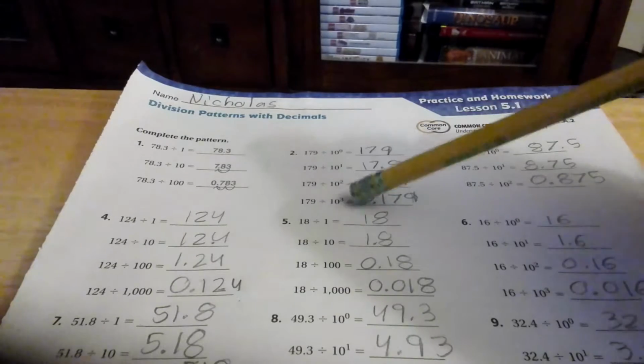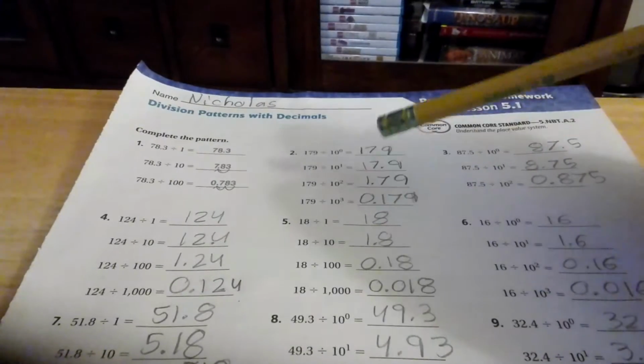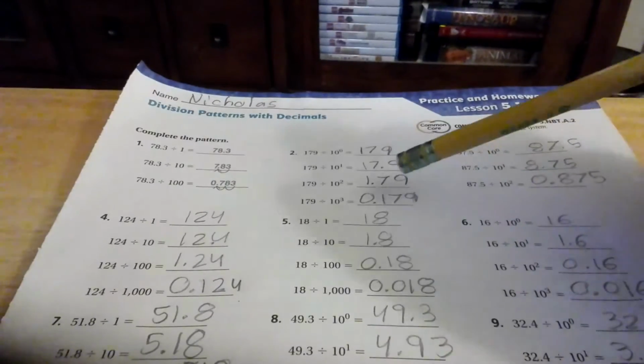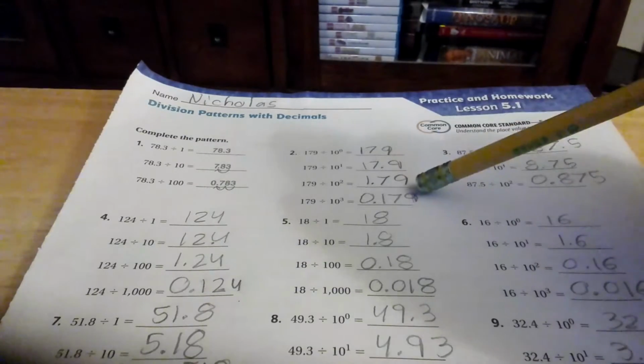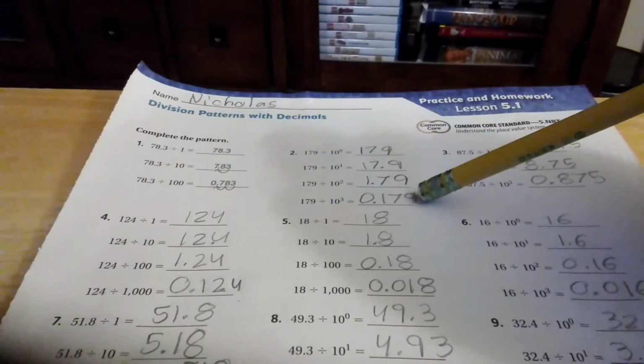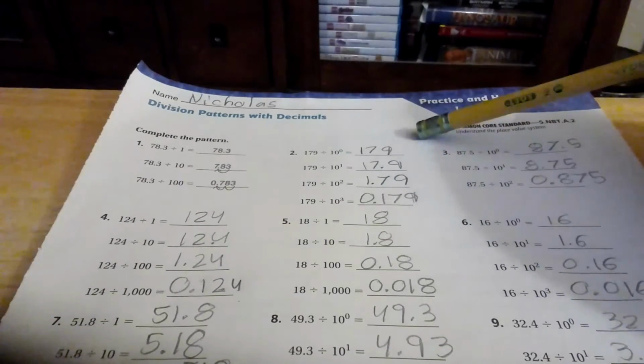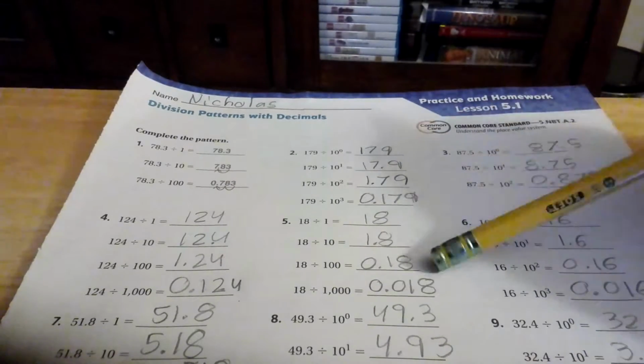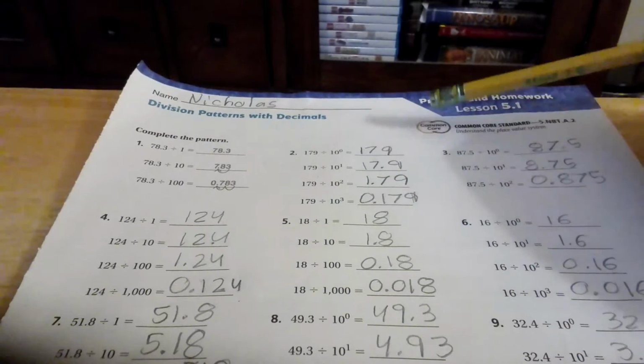And then 179 divided by 10 to the power of 3 is 0 and 179 thousandths. So that's called a division pattern right there.